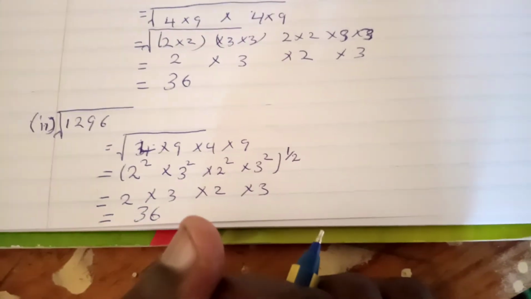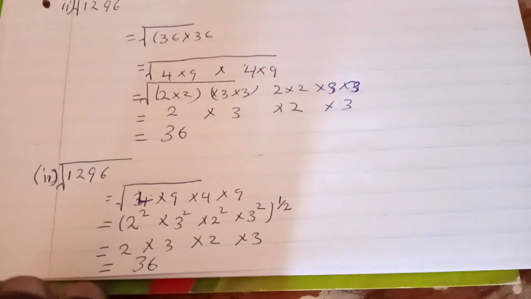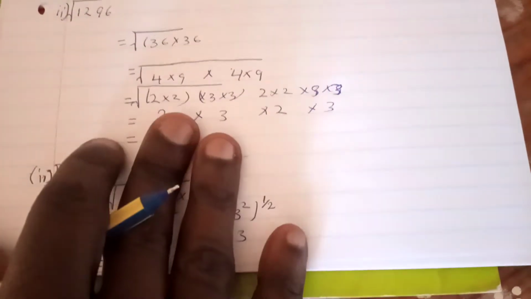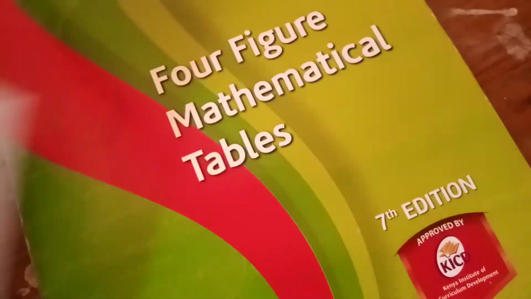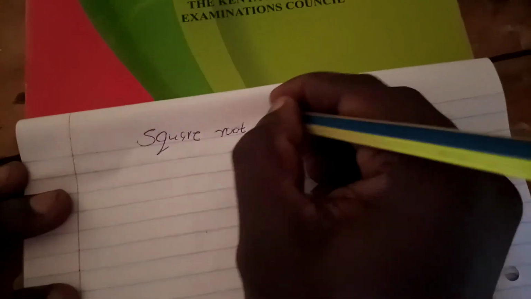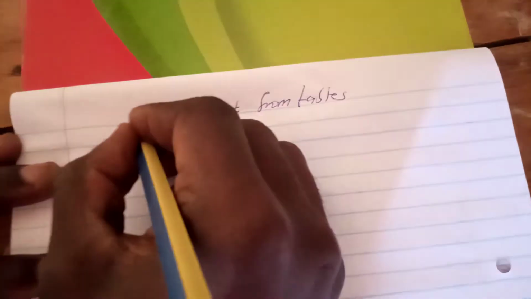Then we adjourn our class as we wait for the next class.